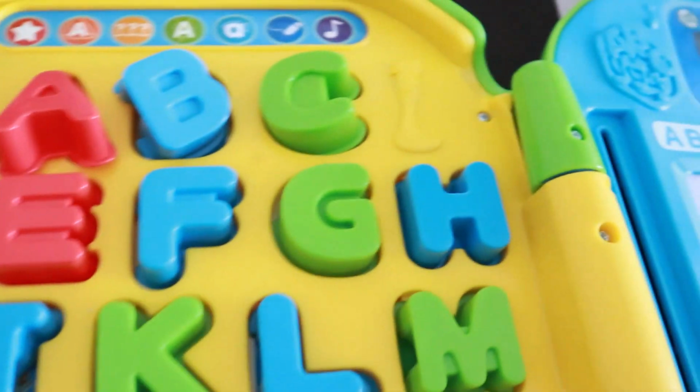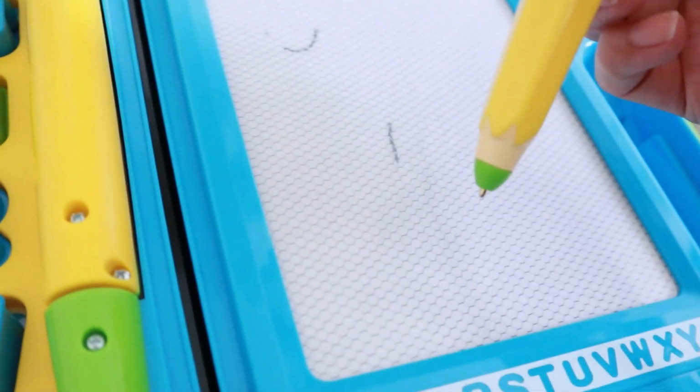Hi, let's learn about letters with me, Mr. Pencil. And Mr. Pencil was here. Put a letter into its puzzle space. Push down on it to hear fun sounds.